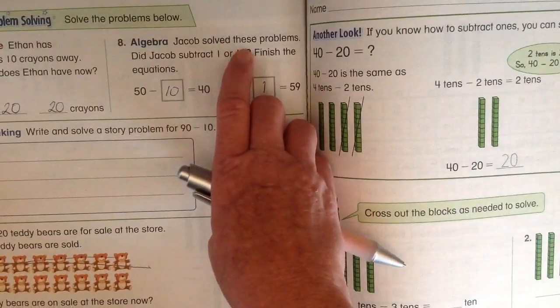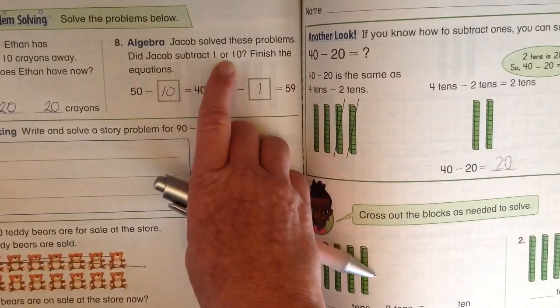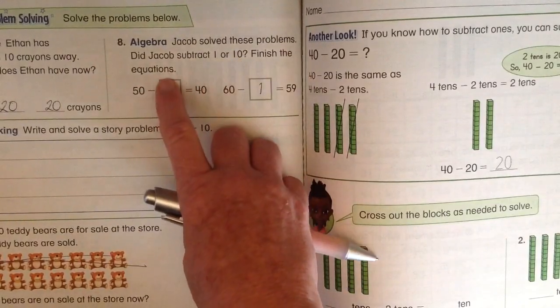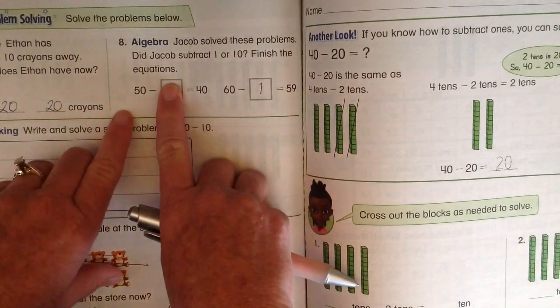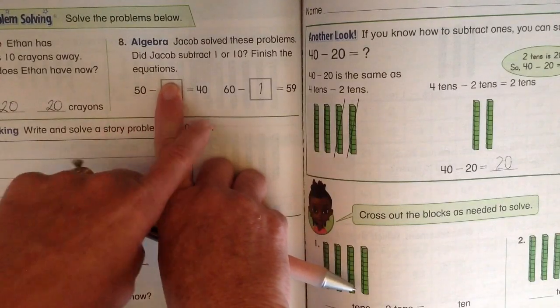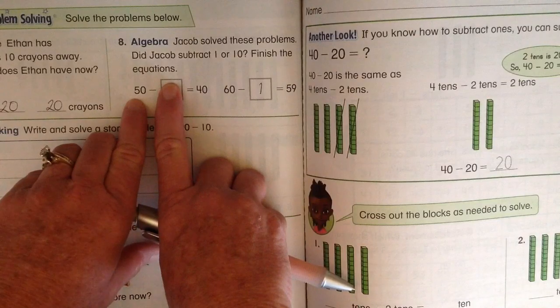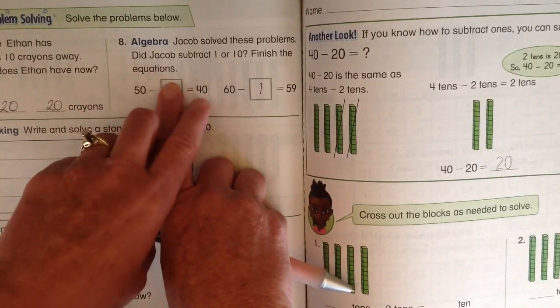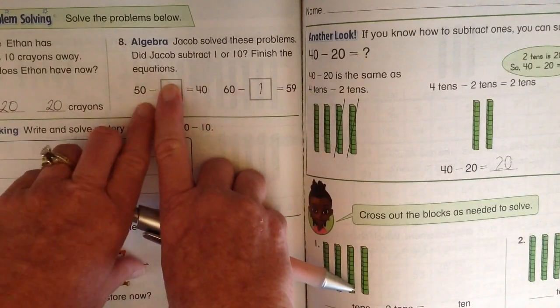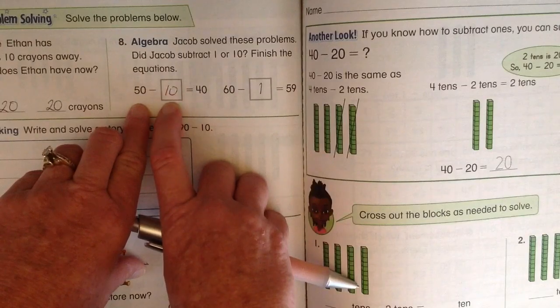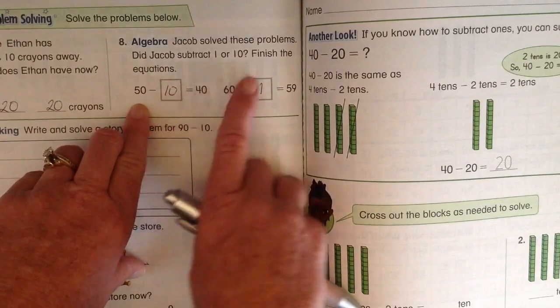Jacob solved these problems. Did Jacob subtract 1 or 10? Finish the equations. So if we have 50 minus something gives us 40. So if we think back, the tens, 5 tens minus how many would give us 4? 1 ten, right? 50 minus 10 is 40.